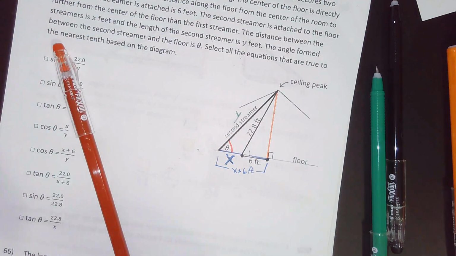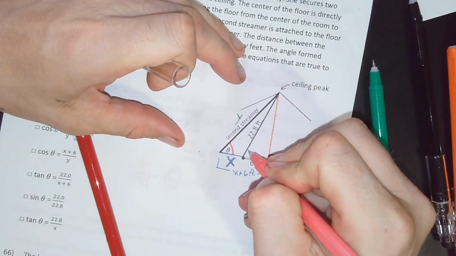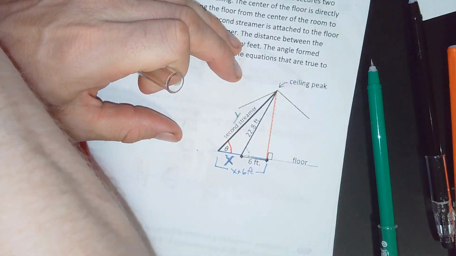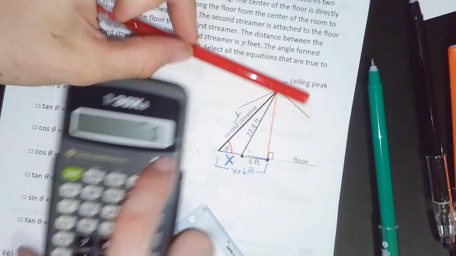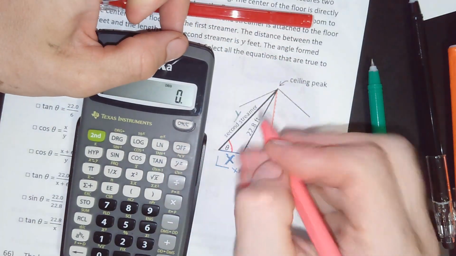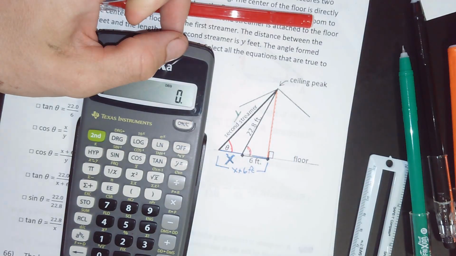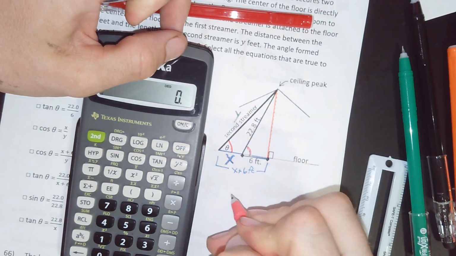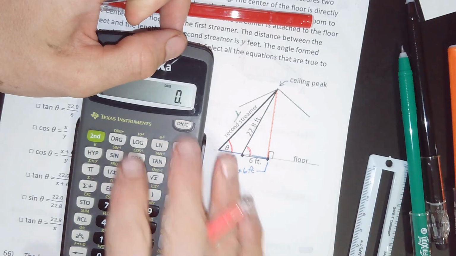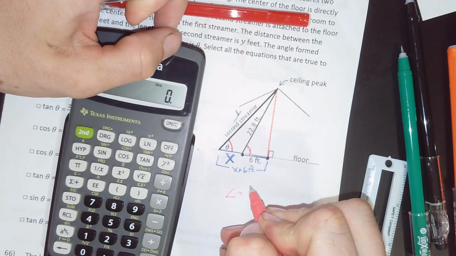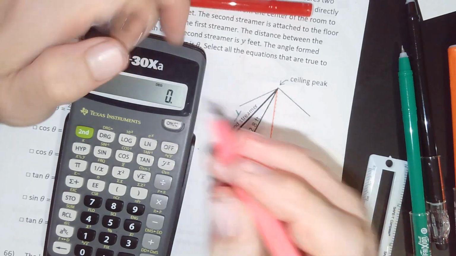So this angle here is the adjacent divided by the hypotenuse of this one. So that's going to be the arc tangent. So this angle here, we'll call that angle pink, I guess. Angle pink is going to be adjacent over the opposite, so it's going to be the arc tangent.